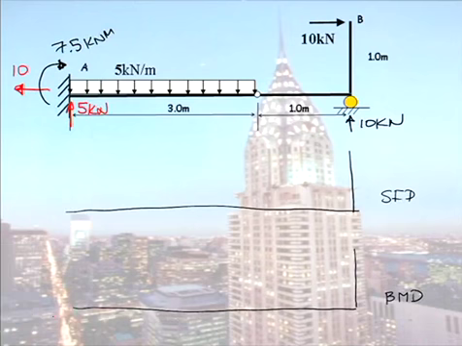So remember a shear force diagram? You start at the left-hand side and you follow the loads. When your beam is horizontal, you are plotting the forces in the y direction. When your beam is vertical, you will be plotting the forces horizontally.